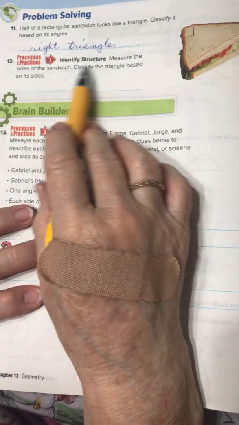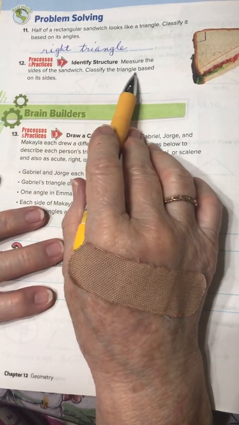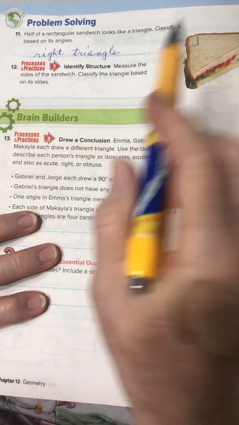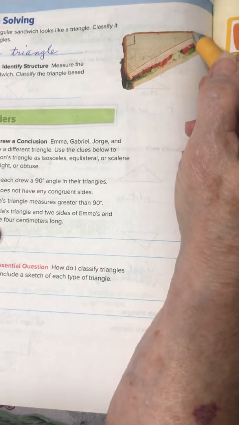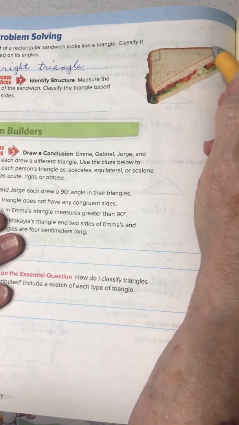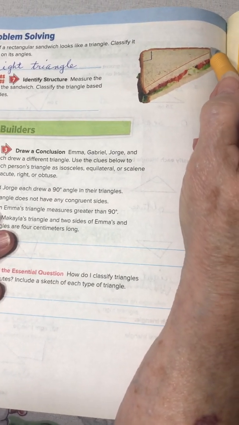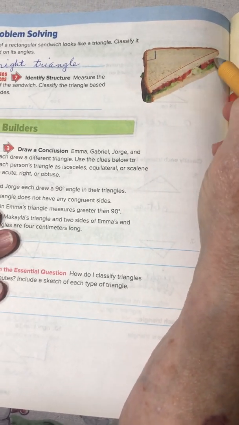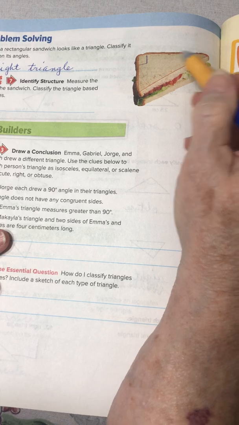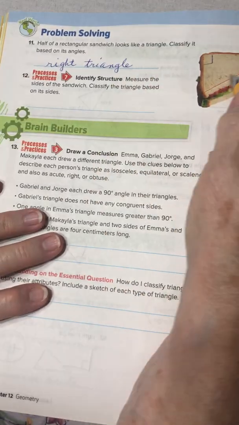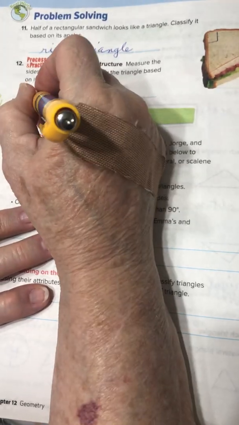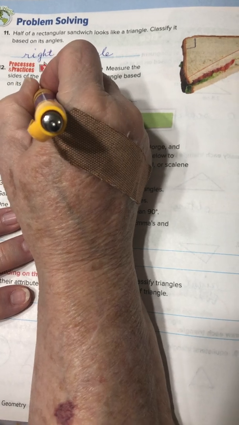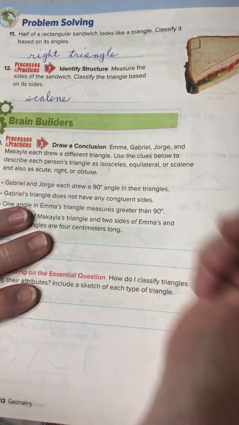Number 12 says, measure the sides of the sandwich, classify the triangle based on its sides. Well, none of these sides are equal. We know it started out as a rectangle. That means its length is bigger than its width, and then it's cut diagonally, and that's longer than both of these sections. So we have no sides equal, so it is shaped like a scalene triangle.